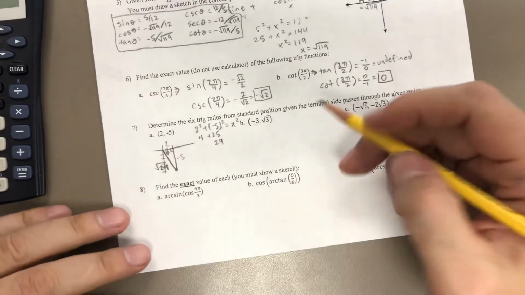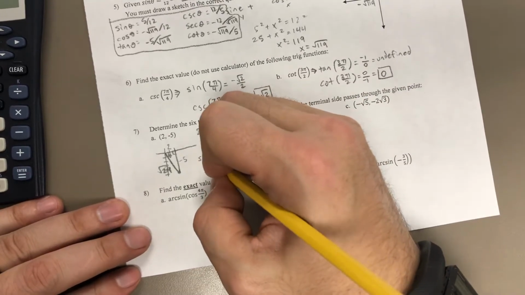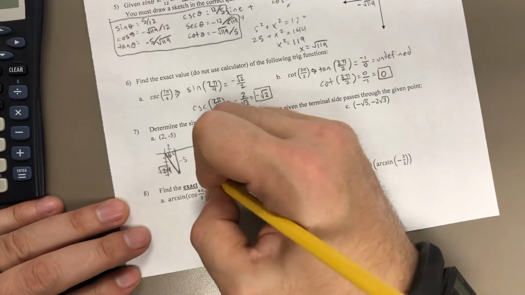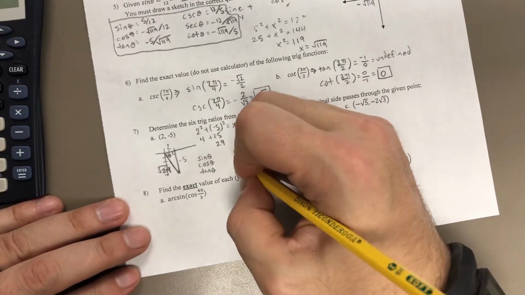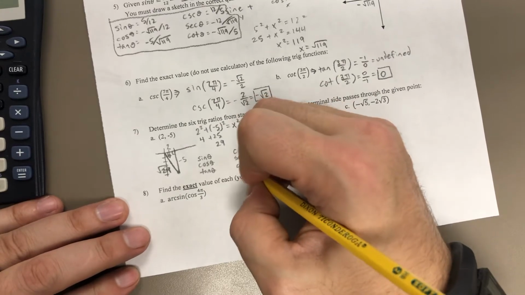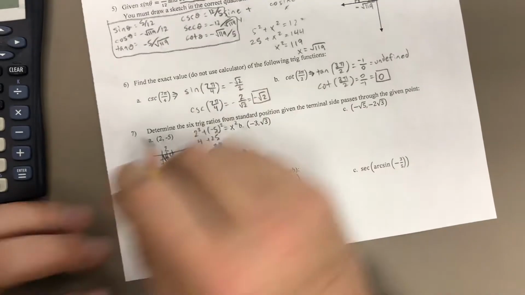All right, so now we have to find the 6 trig ratios. Let's write them out. I don't have a lot of space to do this. Cosine, tangent, and then cosecant, secant, and cotangent. All right, let's see what all these are. Hopefully I got enough room to write.